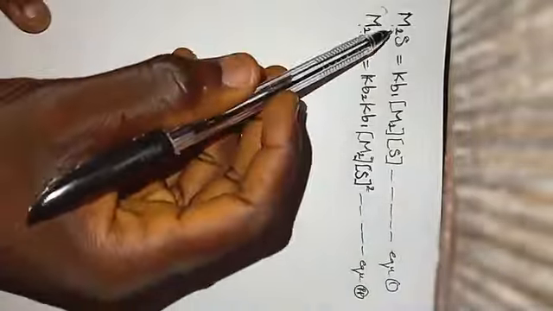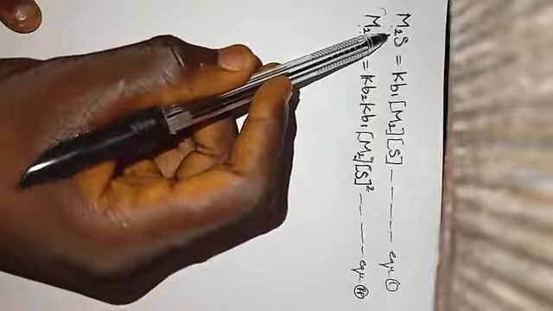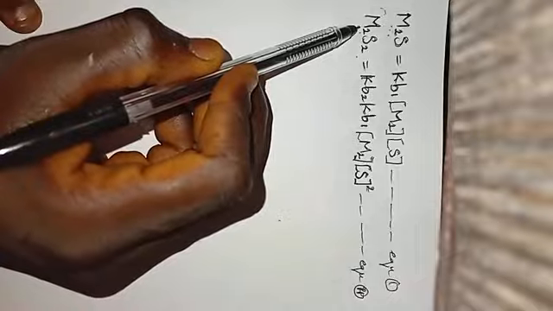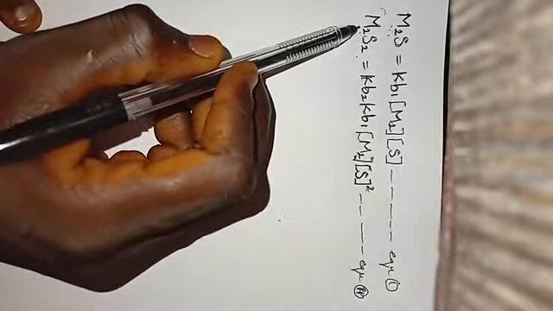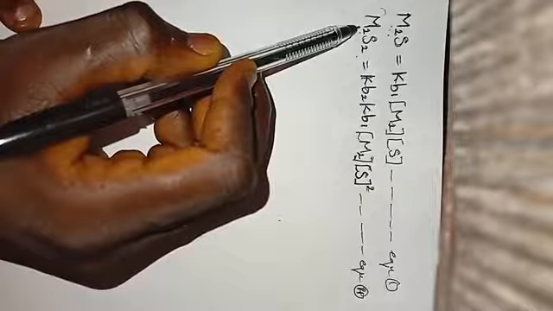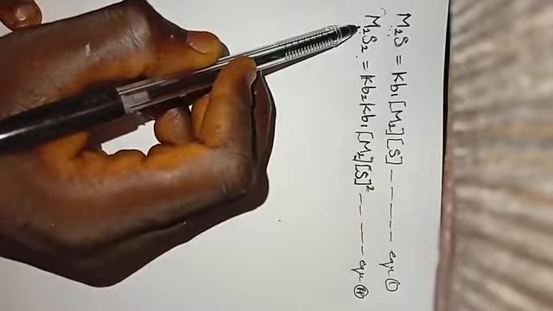Alright, so from our last class, we got an expression for M2S and also an expression for M2S2. Today, we are going to introduce the concept of fractional saturation, and then I will derive the complete equation for a dimeric protein. If you've not seen the last video, I encourage you to watch it before this one. All right, now let's proceed.